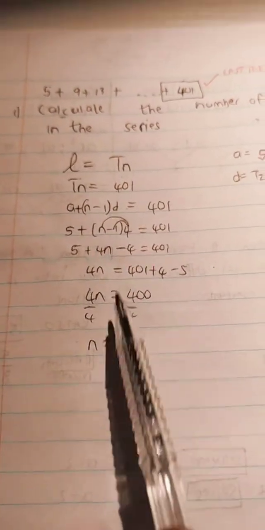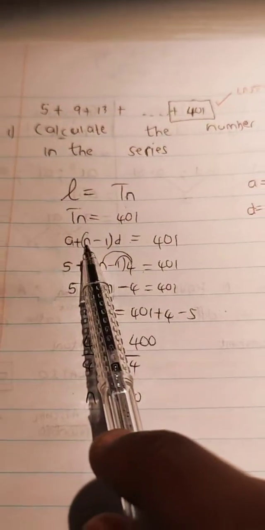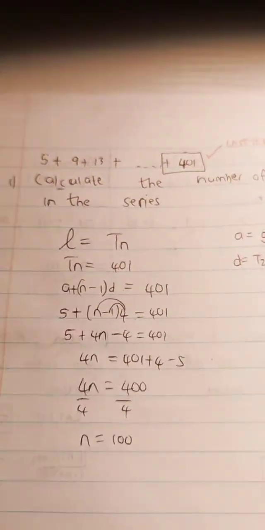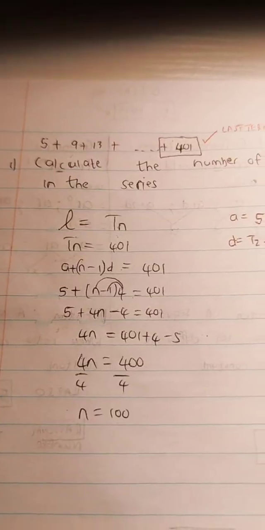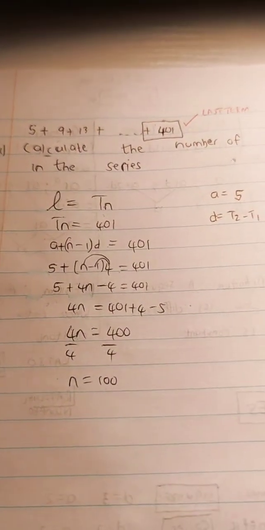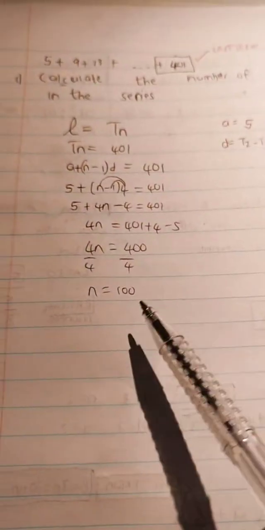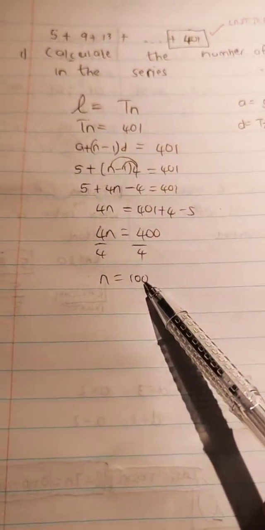Remember, guys, for Tn, the n here means the position of 401, not to be mistaken with Sn, the number of terms. This n here means the position of the last term is the 100th term.